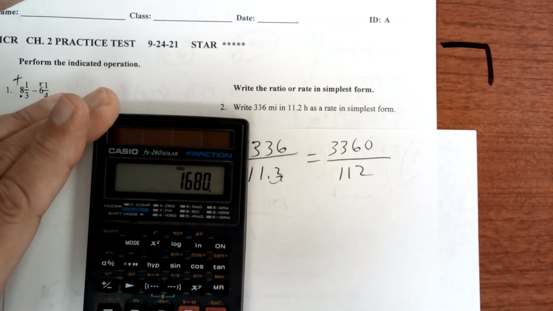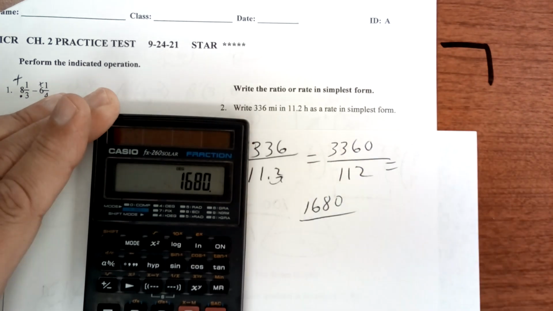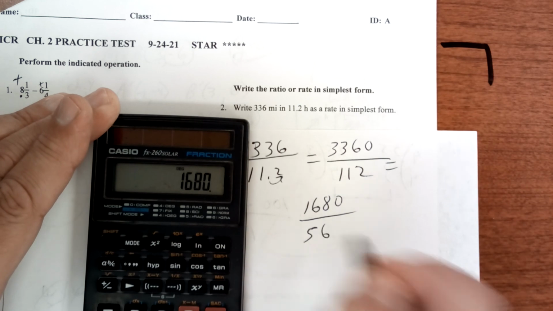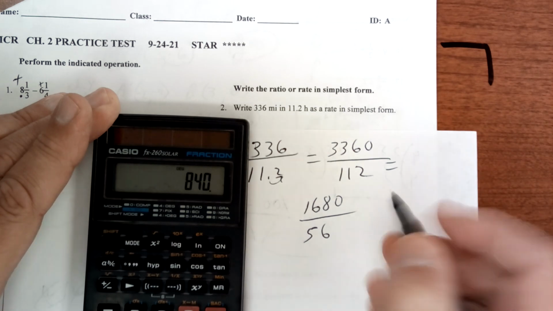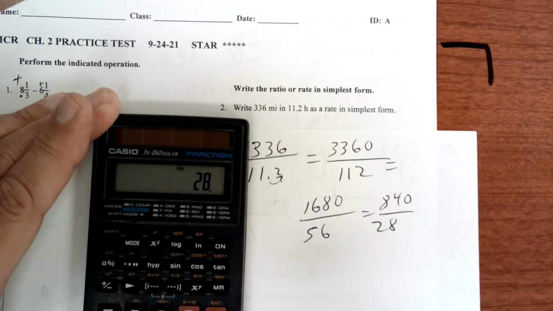So once you get rid of that decimal, you're going to take 360 divided by 2. When I do that, I get 1680. And half of 112 is 106, or 56 rather. Check that. So we're going to divide by 2 again, and I get 840. So you just keep reducing. And then 56 divided by 2 is 28. And then you're going to reduce again, so divided by 2, that gives you 14 down there.